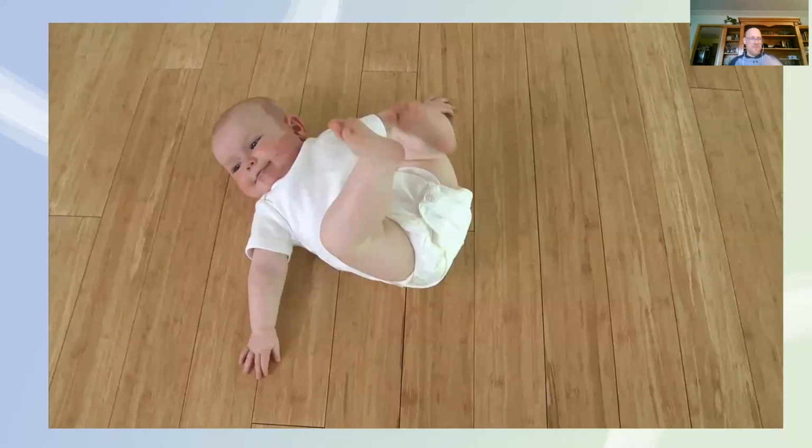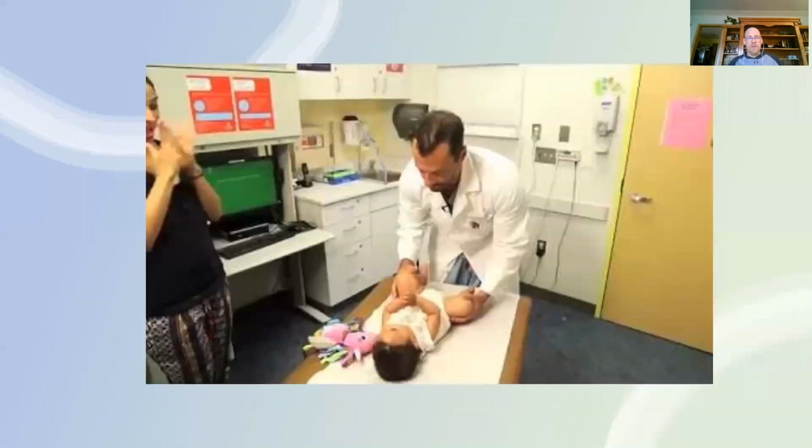So that's the importance of getting this right and understanding the disease spectrum, particularly in little human beings.